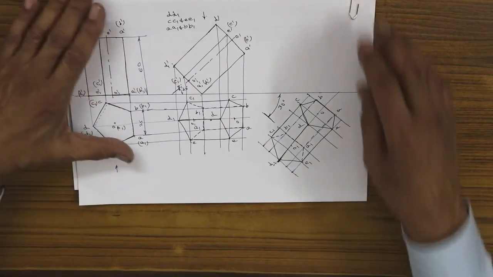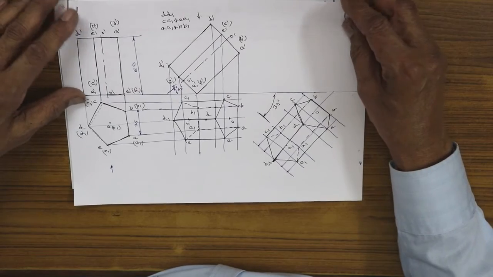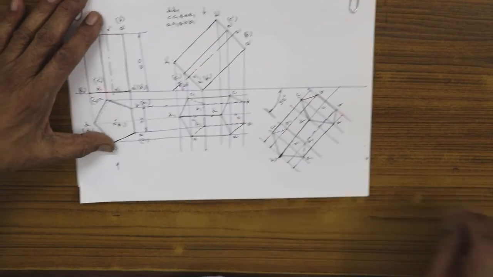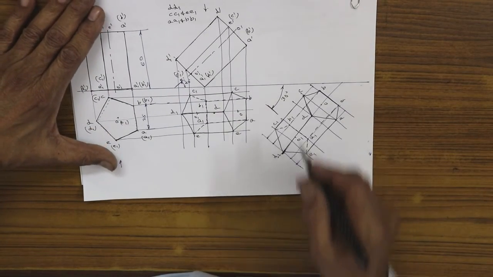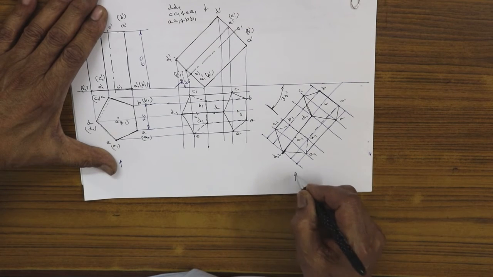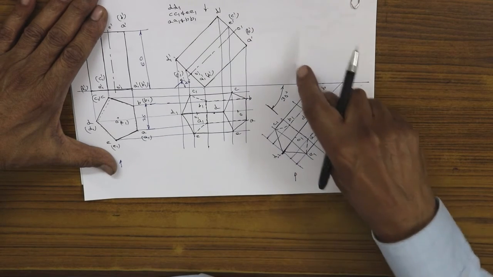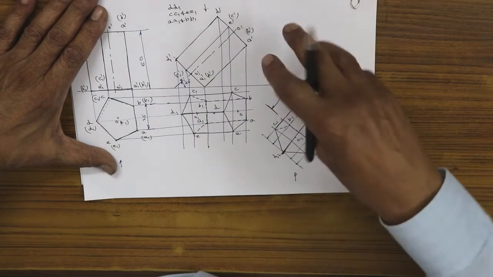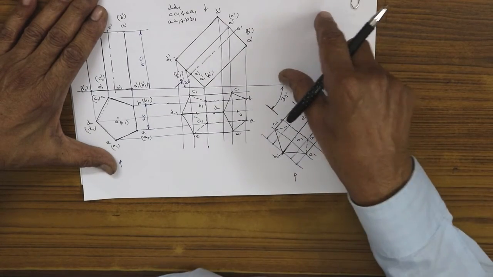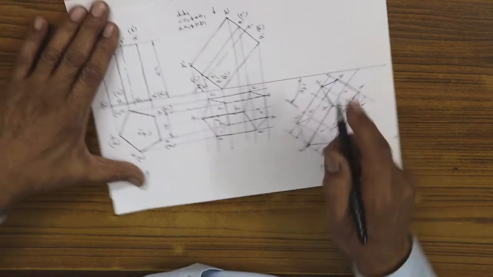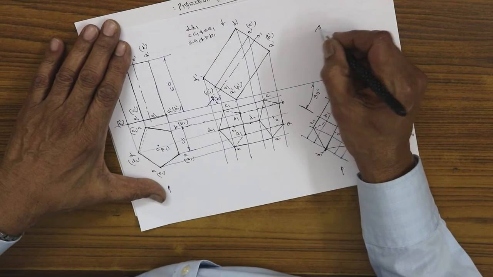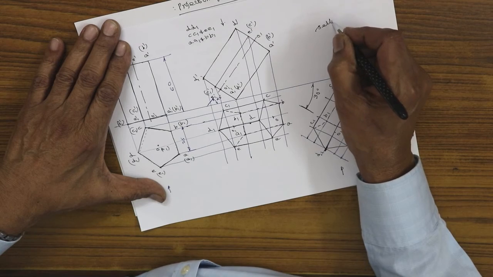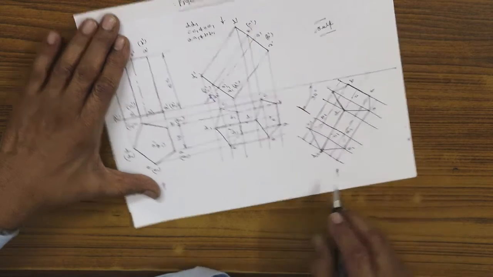I'd like to give you some amount of thinking to do the problem. I want the students to locate it properly and see. You project and get the front view. I want the students to think a little bit, project everything, draw the locus line, complete the figure here. I'll give a small hint. Please do it by yourself. The figure here is a self-preparation. You should do it, but I'll give a small hint.